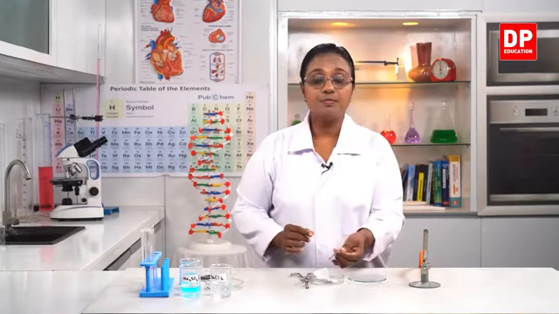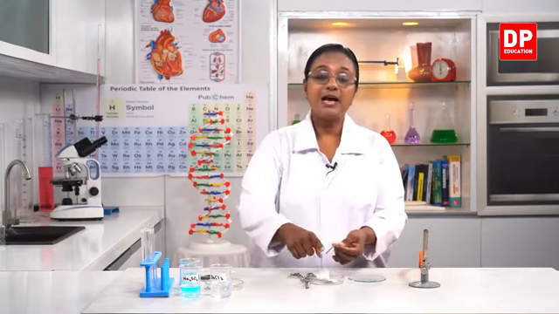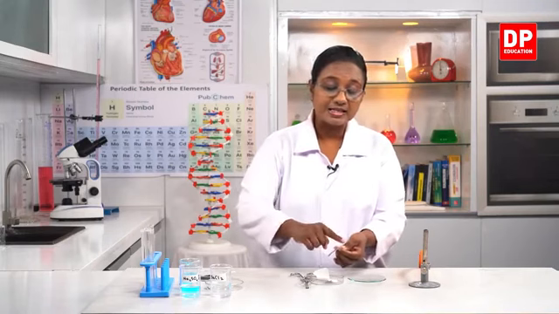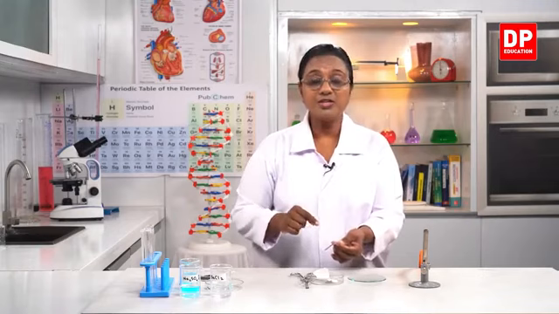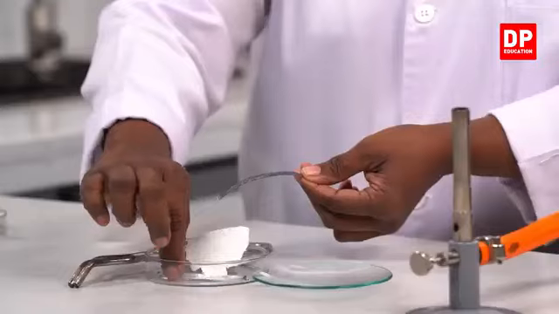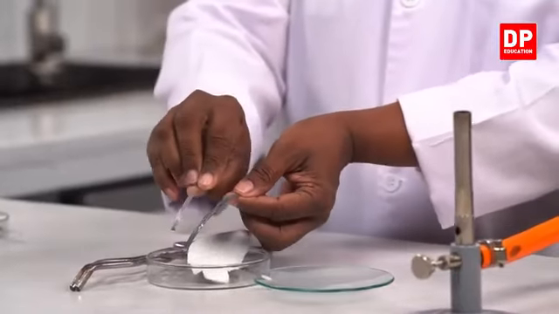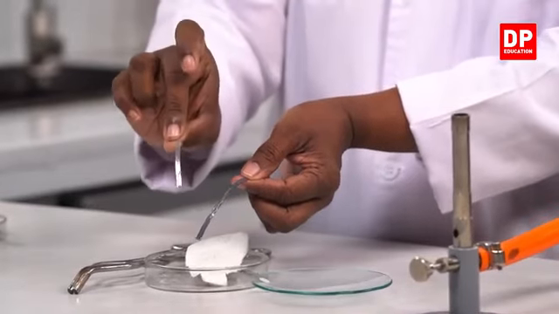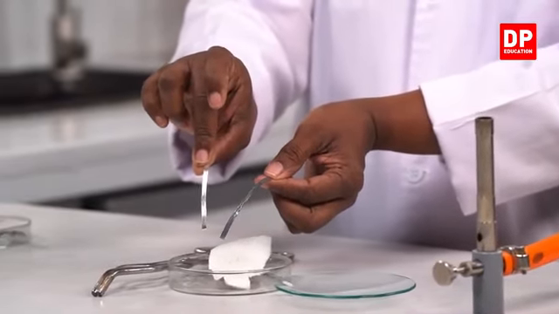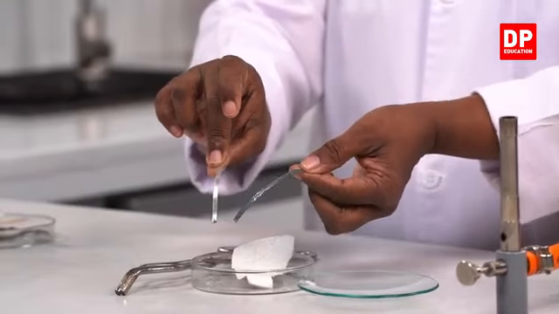I showed you all previously. Normally the magnesium strip in the lab has a layer of oxide over it, so we need to clean it. I have already cleaned a magnesium strip. You can see the difference. The clean magnesium strip, you can see the shine. The other one, you cannot see the shine.